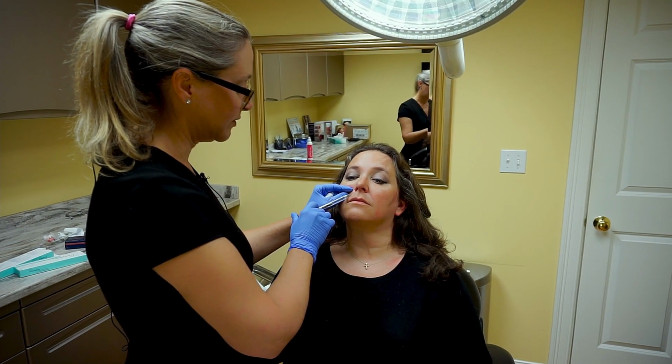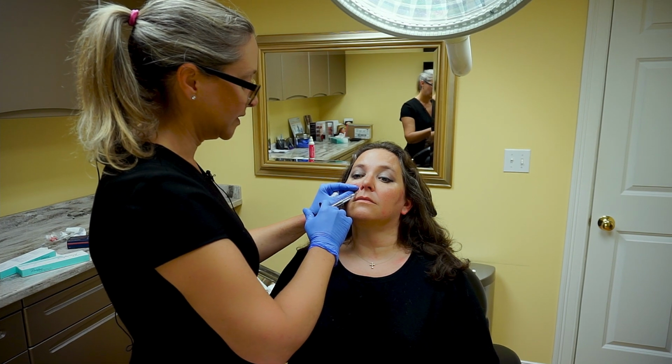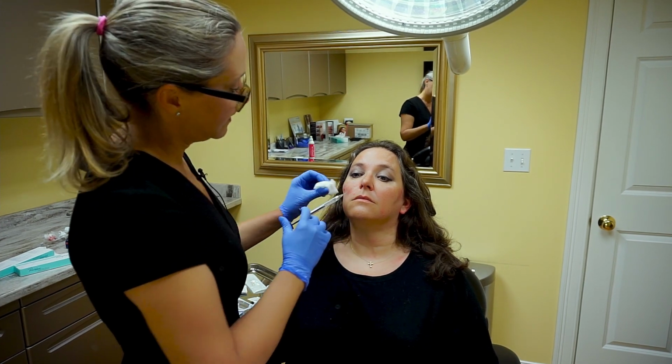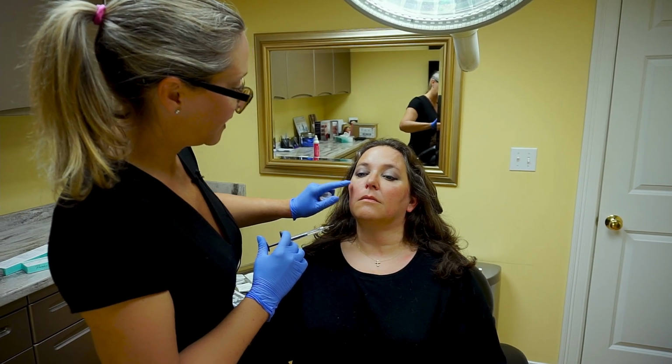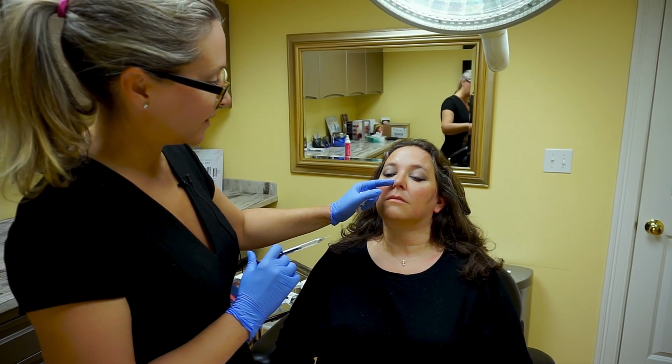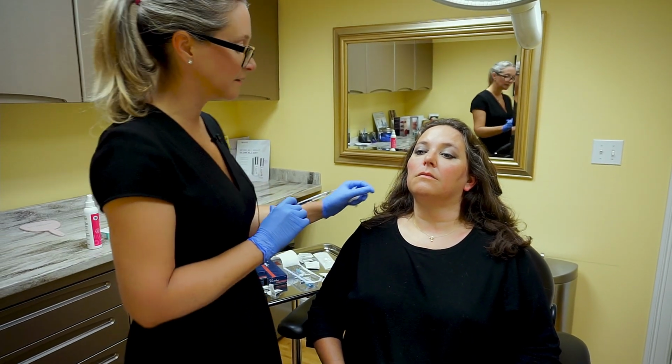You have to be really careful injecting into this area because you can embolize the vessel there and get some skin necrosis, so you don't want to inject fast there, but it really is imperative to inject in that area, otherwise it looks like you haven't corrected the fold well.